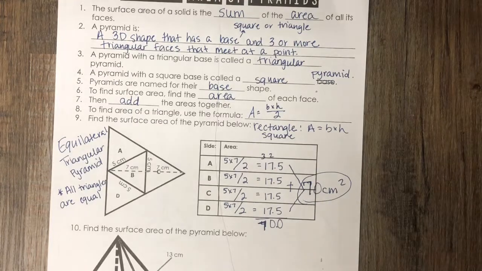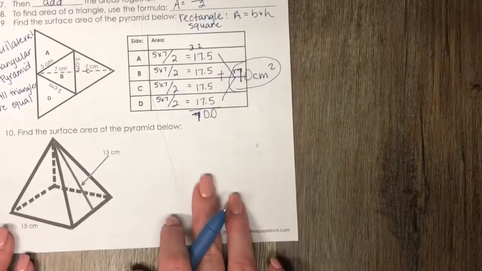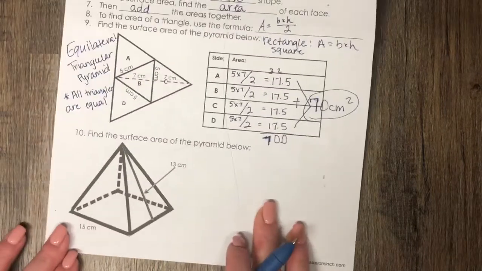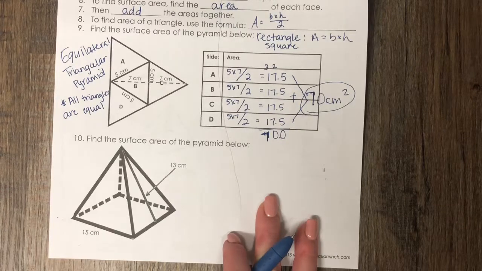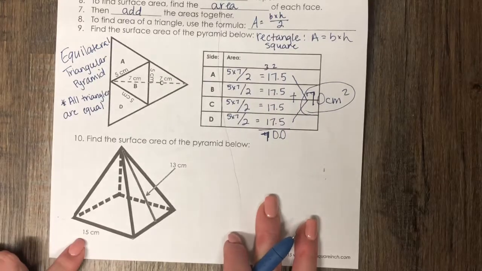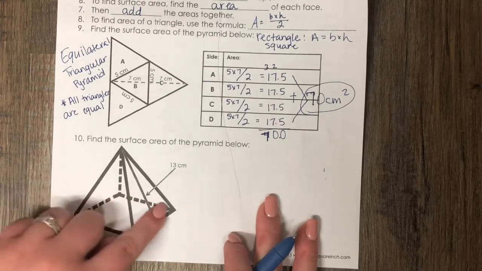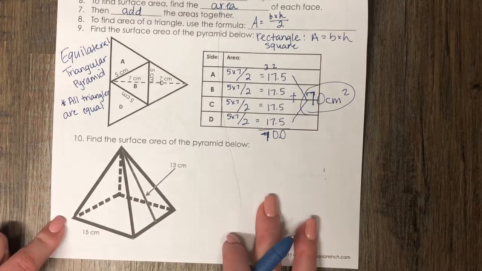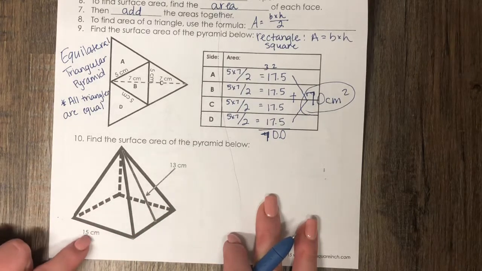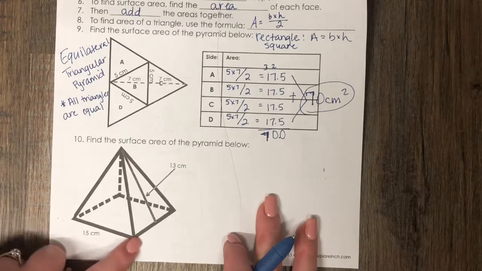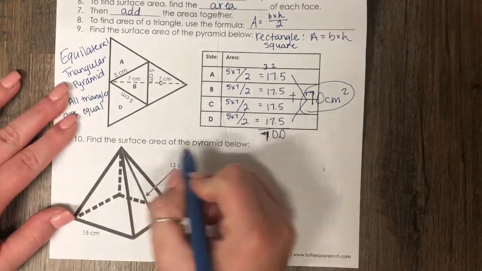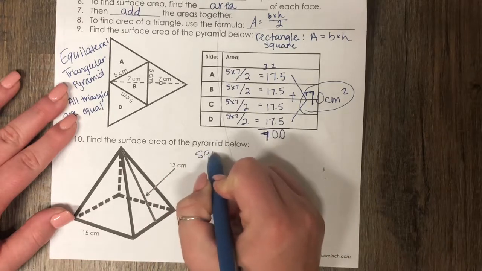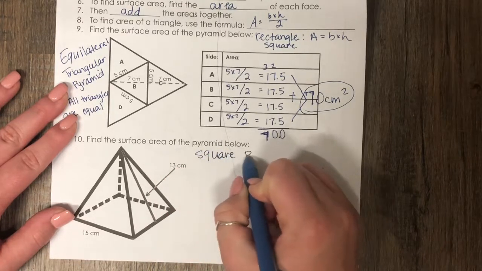Okay? All right, let's look at our next example, number 10. So this is going to be what type of pyramid? If you said a square pyramid, you're correct because the base of this is a square. And I know that it's a square because there's one measurement. So there's only one measurement here. There's not another measurement here. So that does mean we're dealing with a square. So this is a square pyramid.